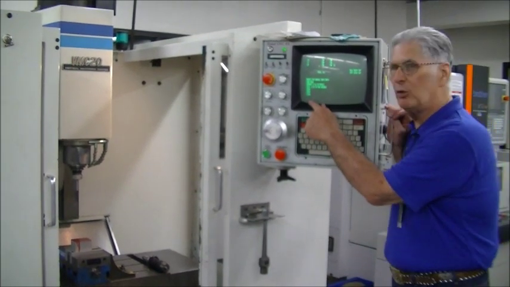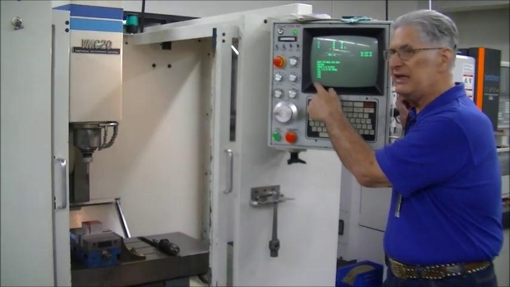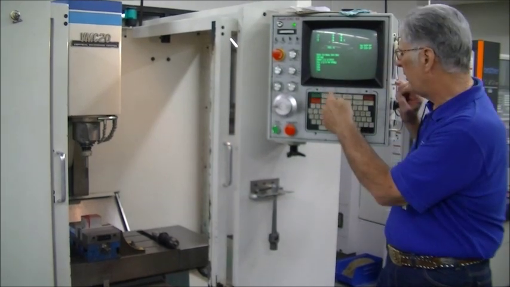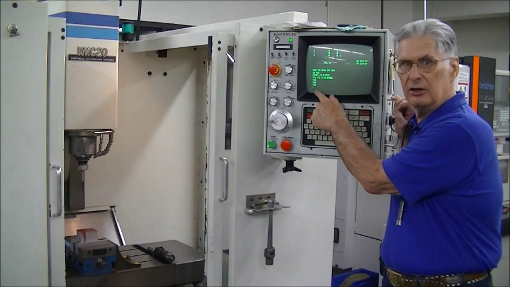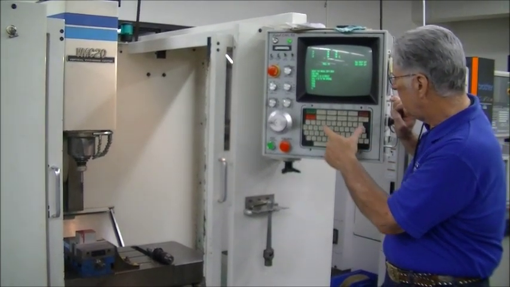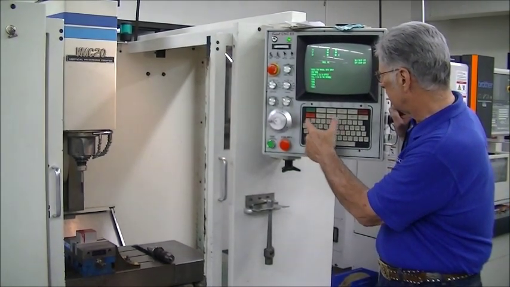I am in the manual mode, MDI. If you see enter next command, this will not work. You have to be in the manual mode. Remember, you toggle with the manual key. To turn on the spindle, I have to use a full CNC command. How would I turn on the spindle? M3, clockwise, S, let's say 1,000.